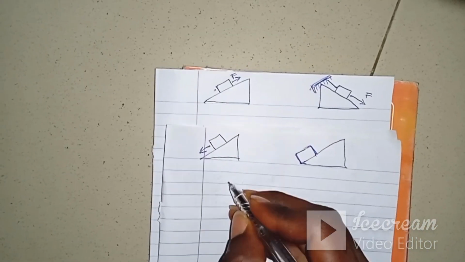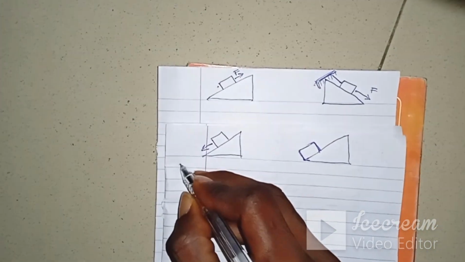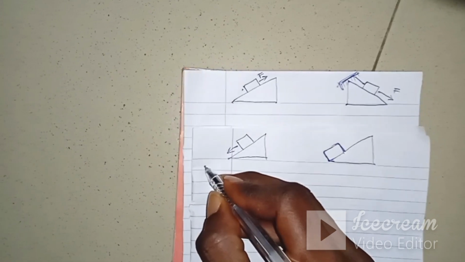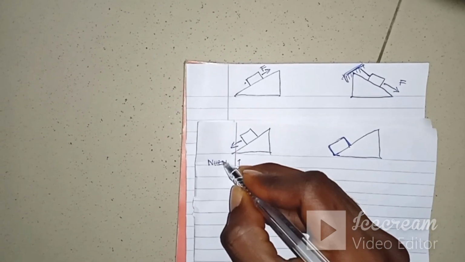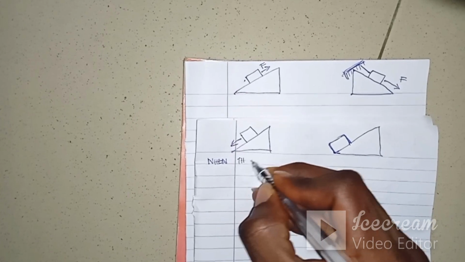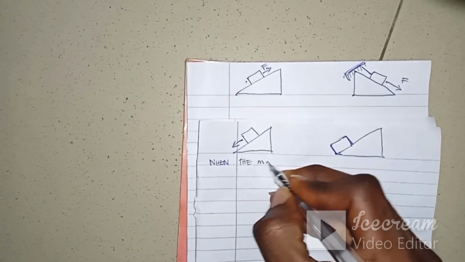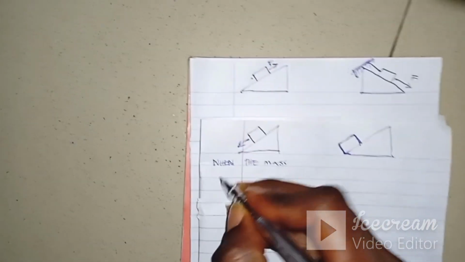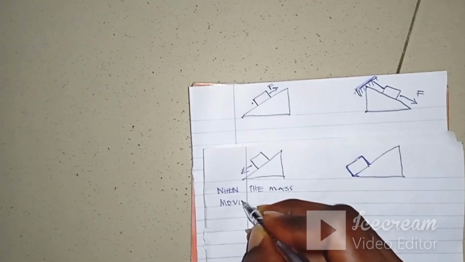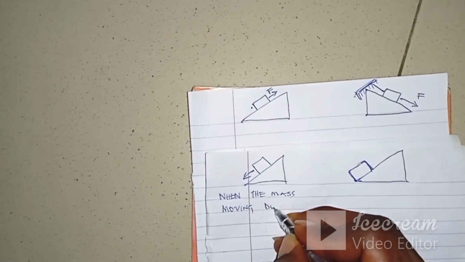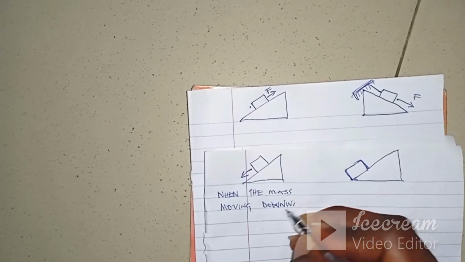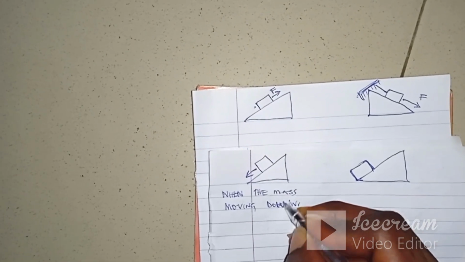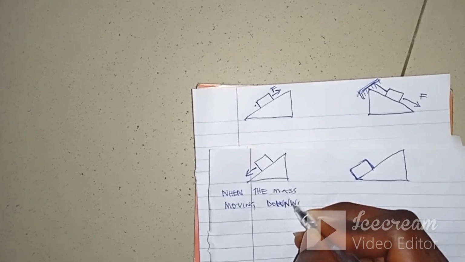So that means when the mass is moving downwards, and I want you to know that we are considering that friction is present.